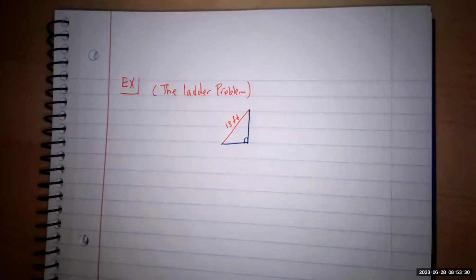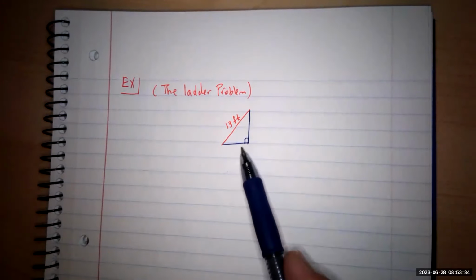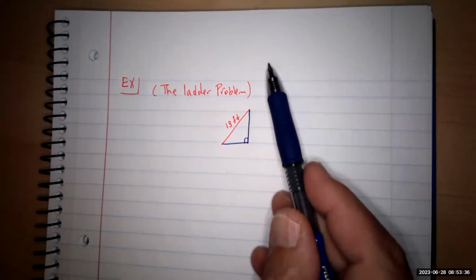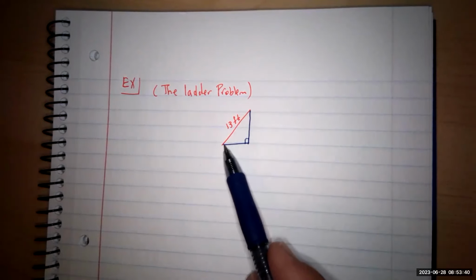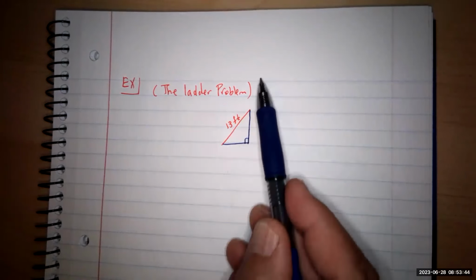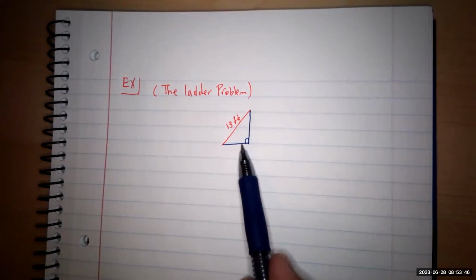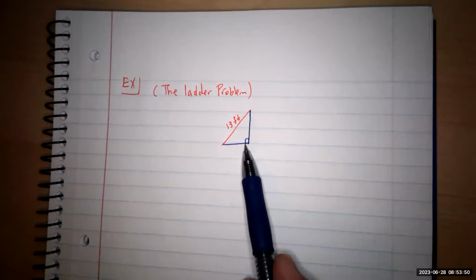Now the situation is going to be, you can pull this ladder down, or you can push it up. If you pull it down, then the foot of the ladder will go away. If you push it up, the foot of the ladder would move towards the wall.